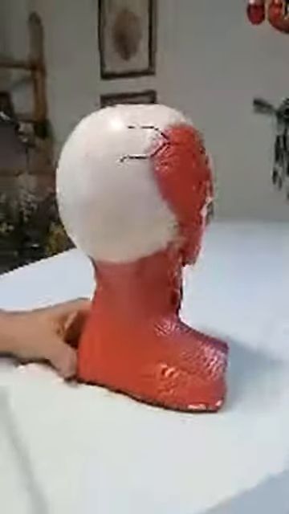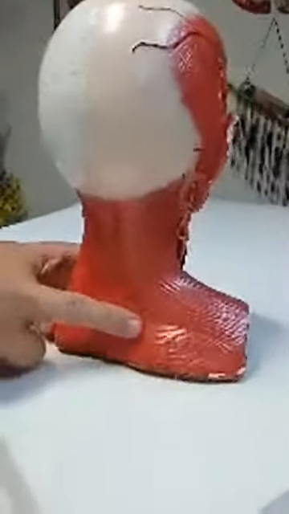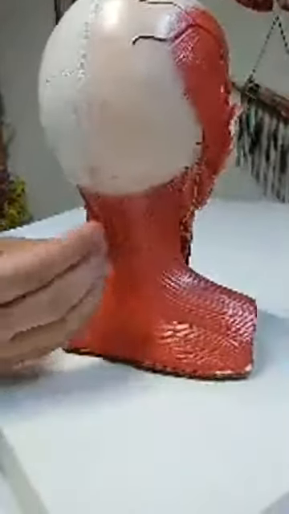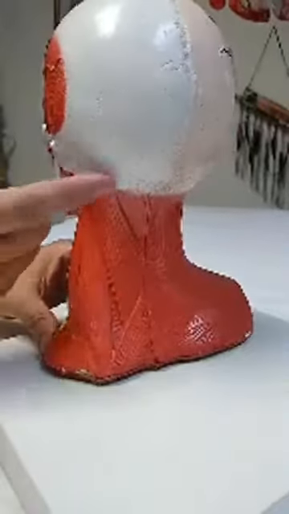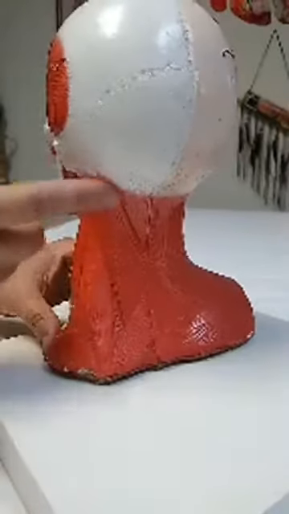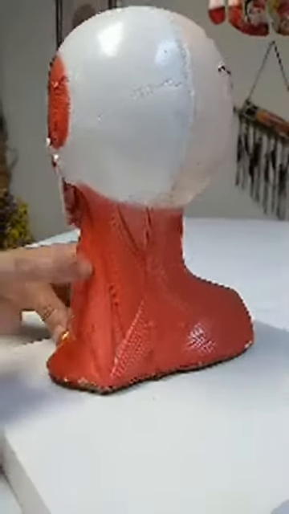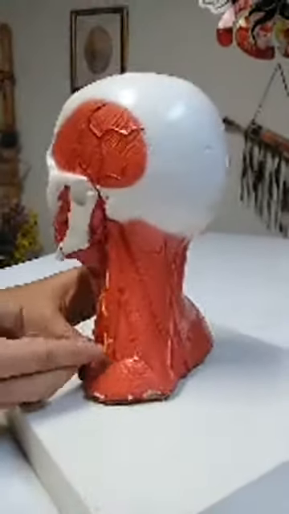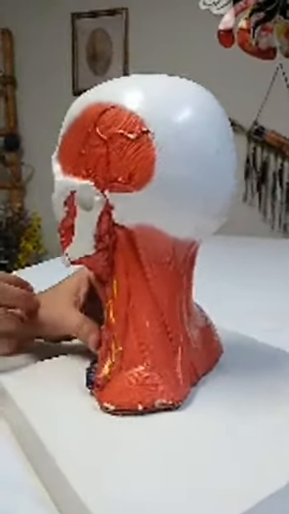Let's turn this one around. Remember upper trapezius? Yes, that's in there, middle trap, and then we go down to the lower trap. But on this side, the trapezius has been removed, and you start seeing some of the longissimus capitis and the splenius capitis muscles. You start seeing the scapula, and here, the sternocleidomastoid.